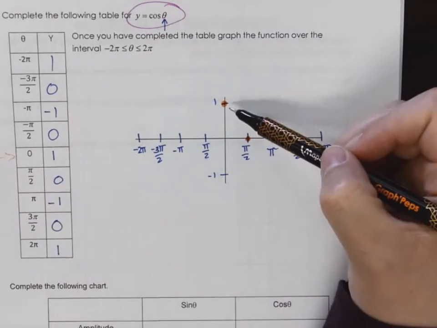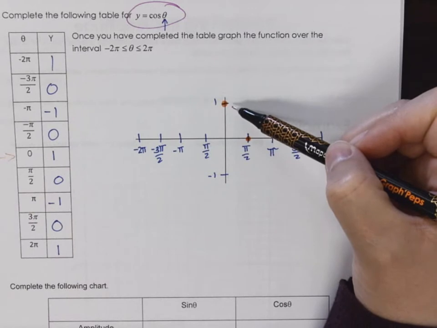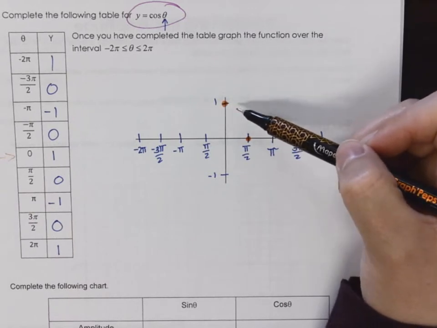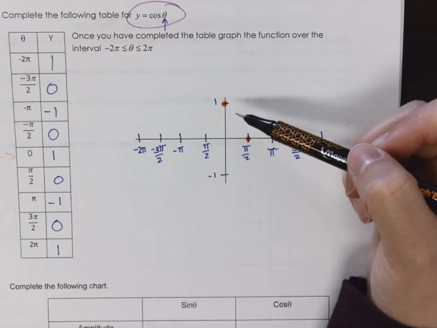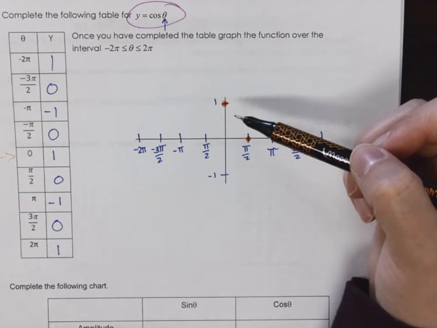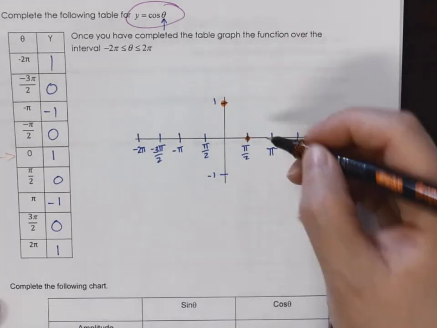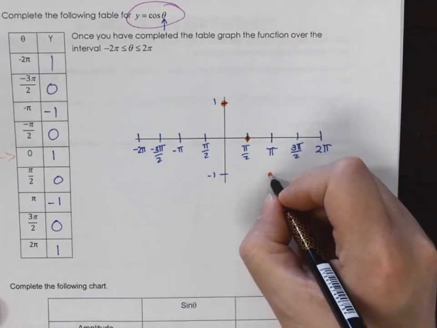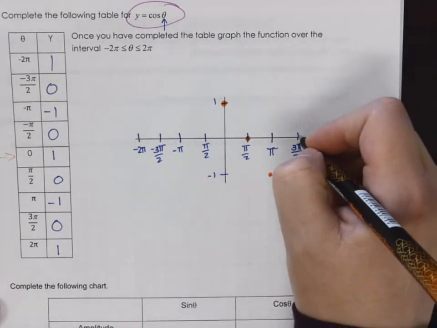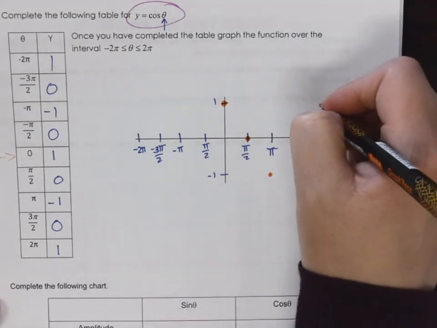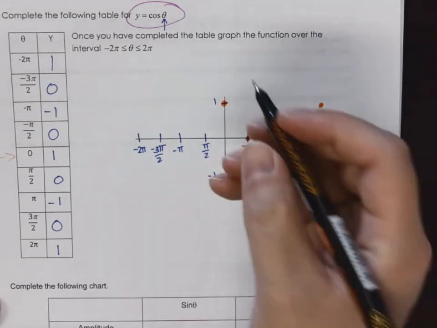So where did we start? We started at a maximum. Where are we headed? Where's the only way to go from the highest point? Is down, right? Like the only way to go is down. You can't go up. So then we're going to go to a negative 1. Then we're going to go back to our median. And 2 pi, we're going to be at our maximum again.